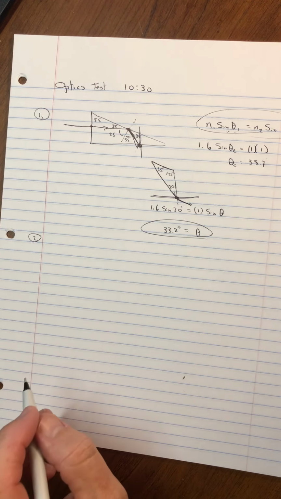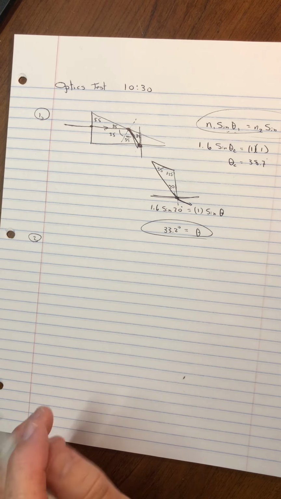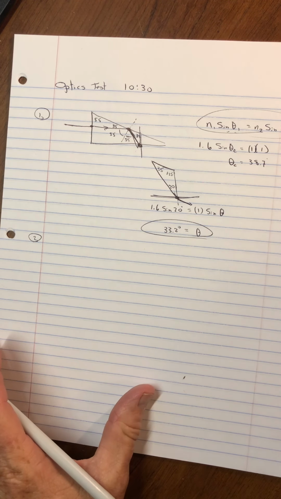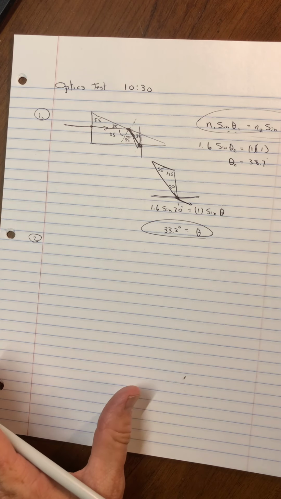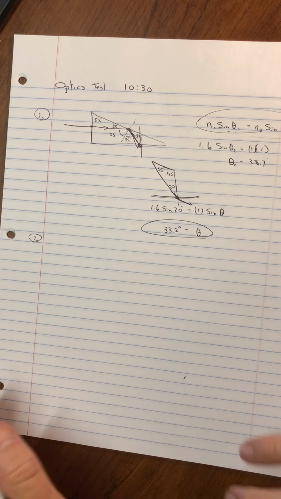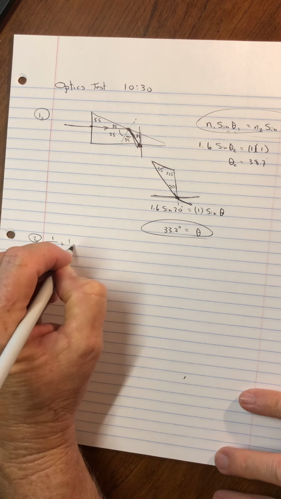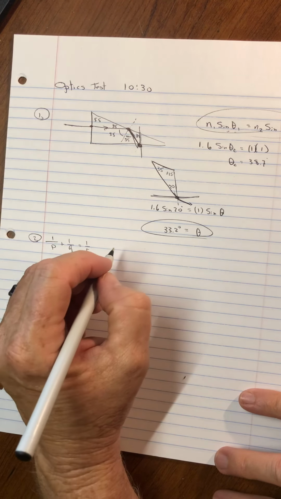Number 2 has 2 parts. The first part, and the second part's just kind of tedious and long, but hopefully straightforward. But I'll start with the first part here, because the first part then just says this: how tall is the image of the arrowhead as seen by the person? So it bounces off the mirror, and so 1 over P plus 1 over Q equals 1 over F.